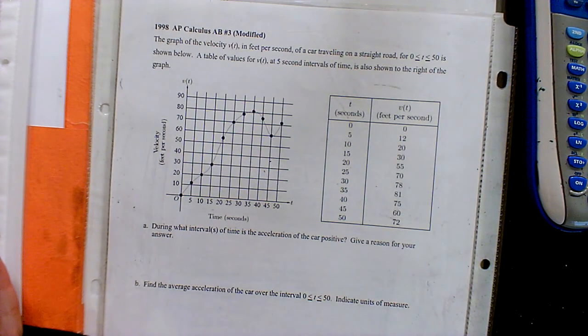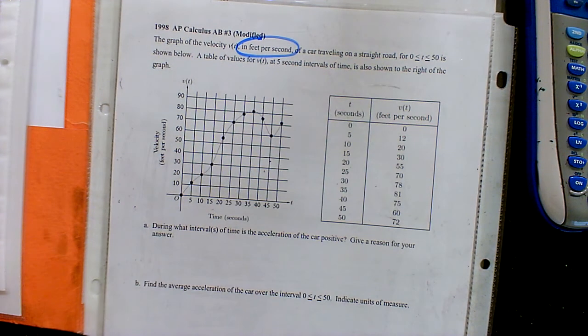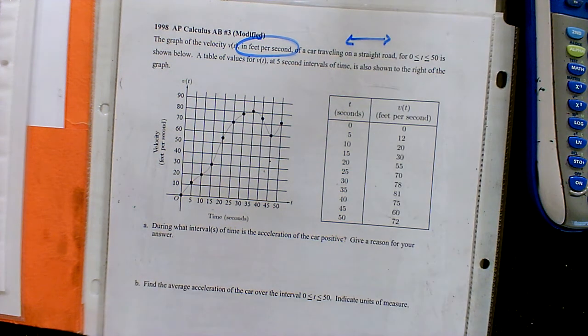So this is an oldie but a goodie, 1998. The graph of velocity, in feet per second, so they give us units, of a car traveling on a straight road, so we'll assume left and right, for time 0 to 50 is shown below. The table of values for v of t at 5-second intervals is also shown to the right.